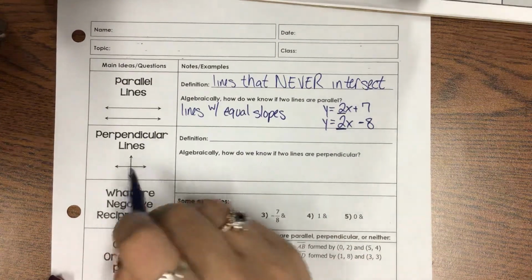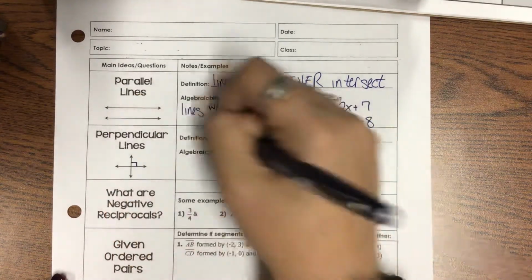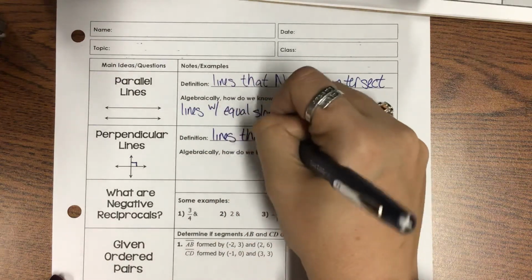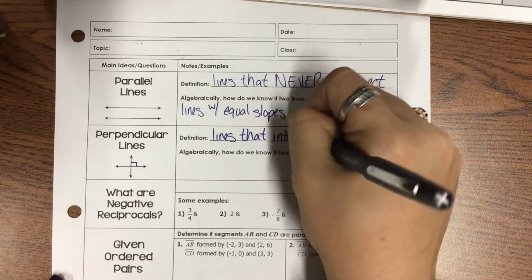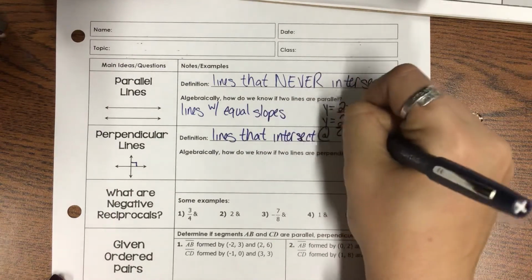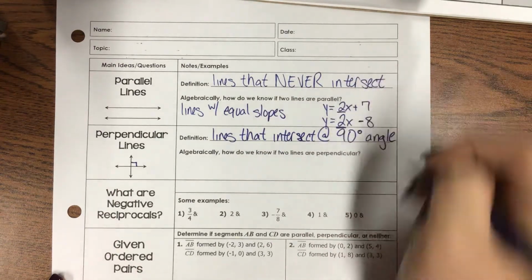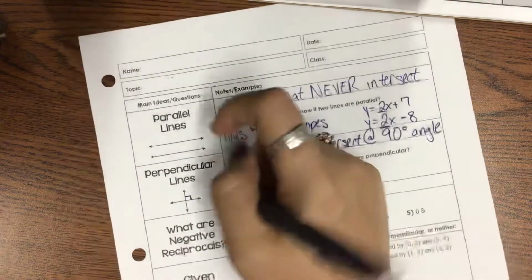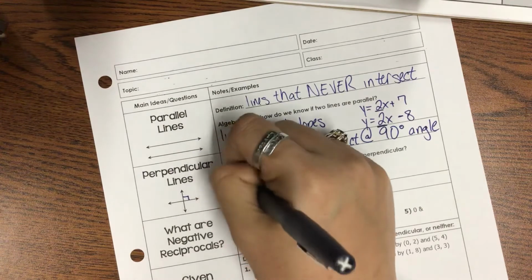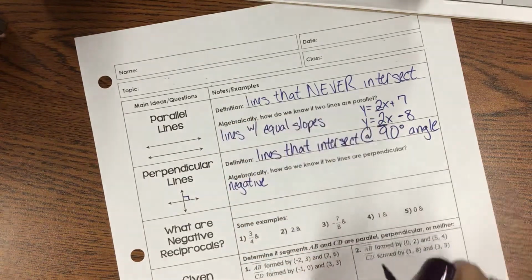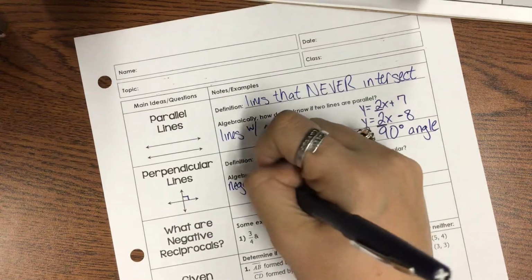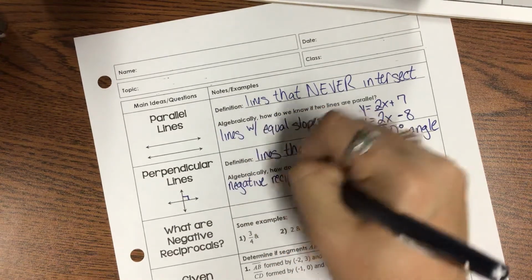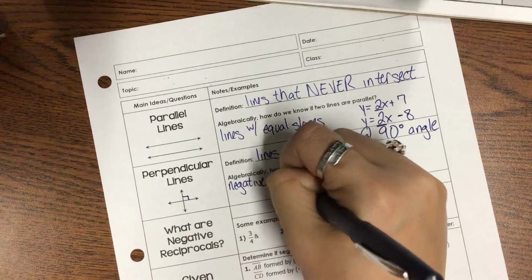And then we have perpendicular lines. Perpendicular lines intersect at a 90-degree angle. When I'm looking algebraically, they have negative reciprocal slopes. Reciprocal just means the opposite.